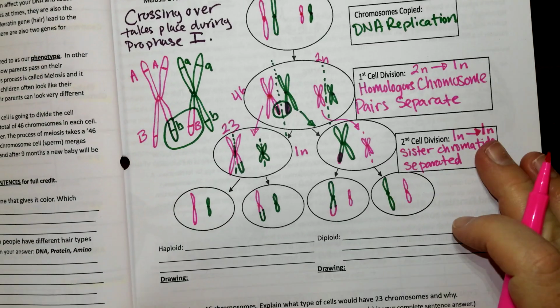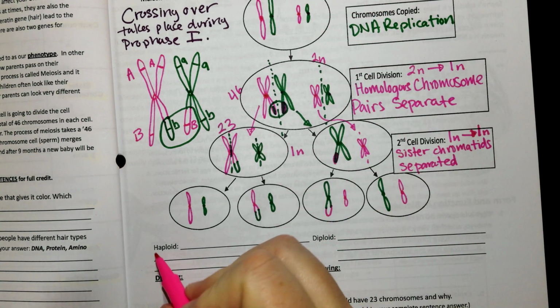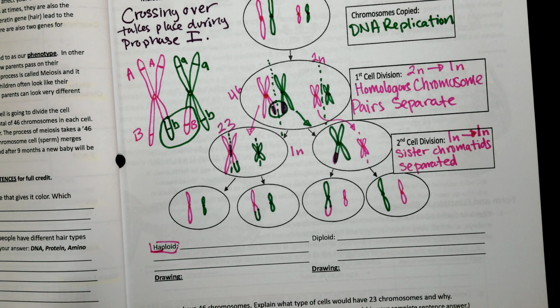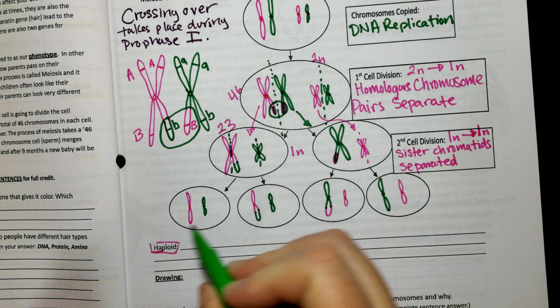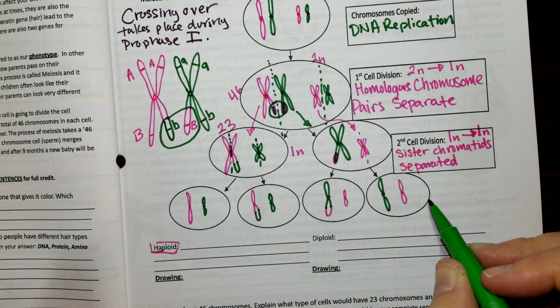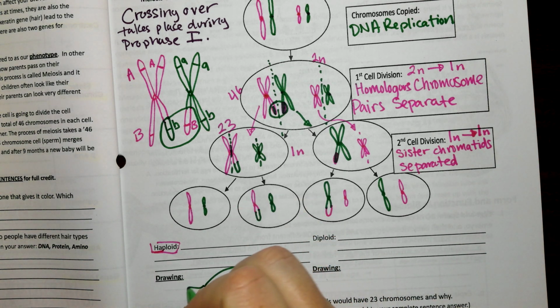So, let's make sure that we have a definition for what these different cell types are like. Anytime we use the word haploid, that's like half the amount of DNA. So these are all haploid cells. This would be the equivalent of having 4 sperm cells or 4 egg cells that have different variations of DNA in them. So let's go ahead and draw a little sperm cell here.